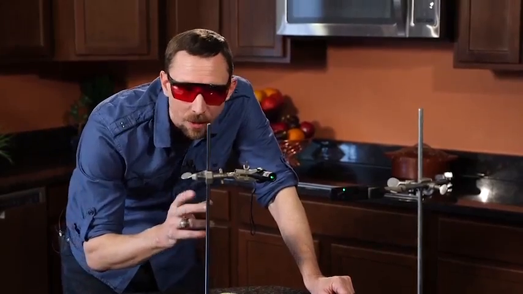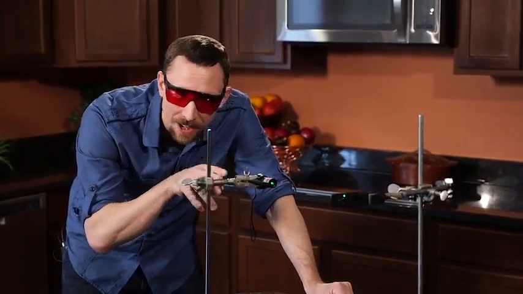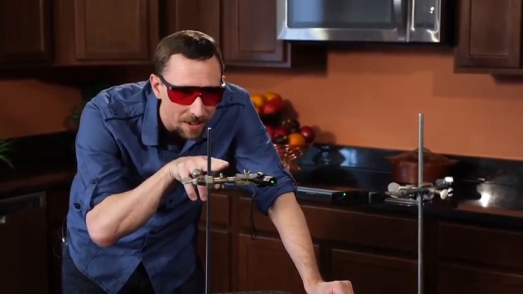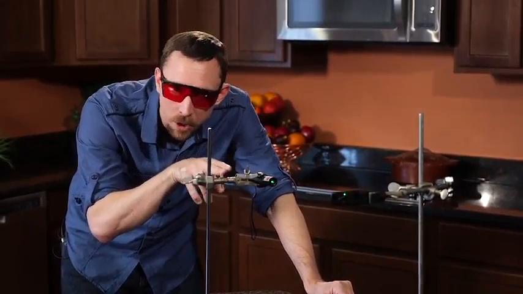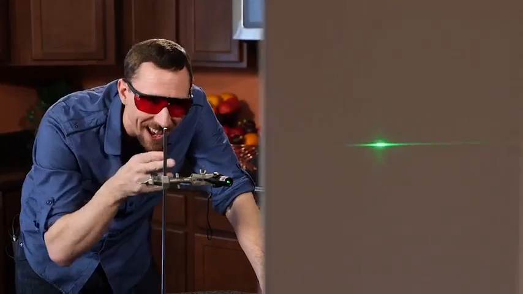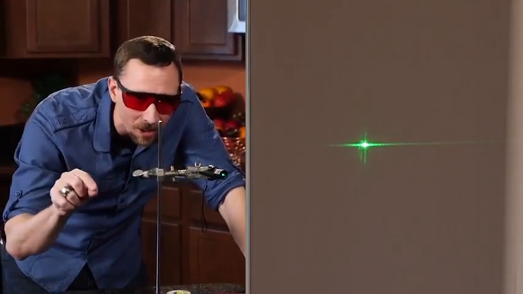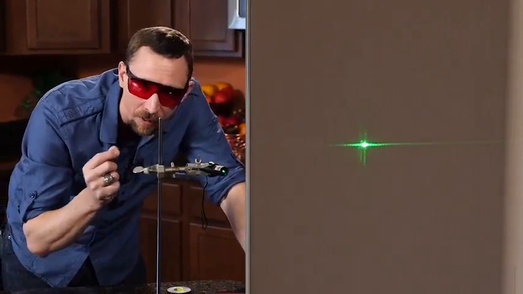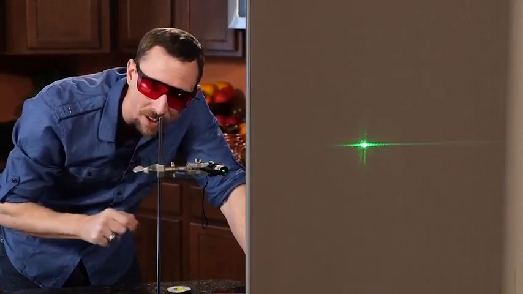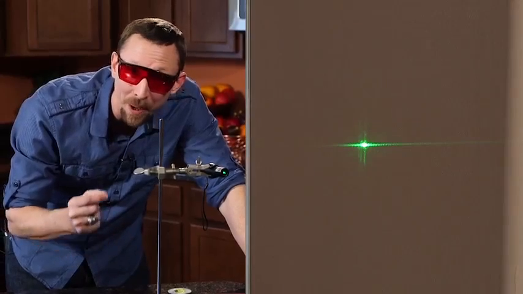So now we can see what's going on here. A single beam passes through two slits. We would expect, if they're particles, to see two dots on the wall. But instead, I see a linear array of dots, many, many, many small dots of green light. And an effect like that, in a system like this, can only be produced by a wave.